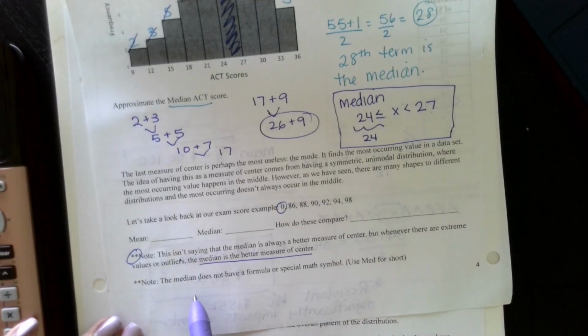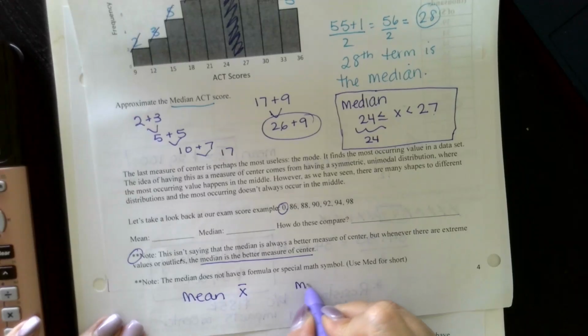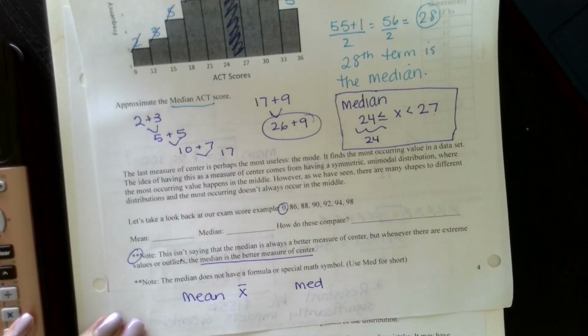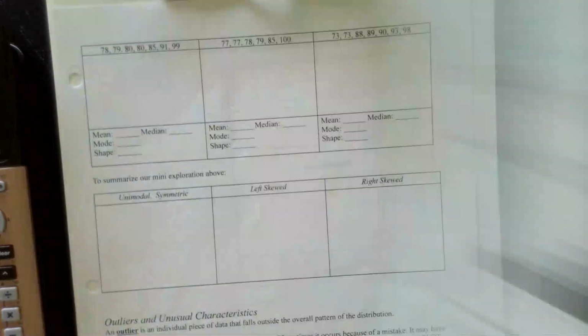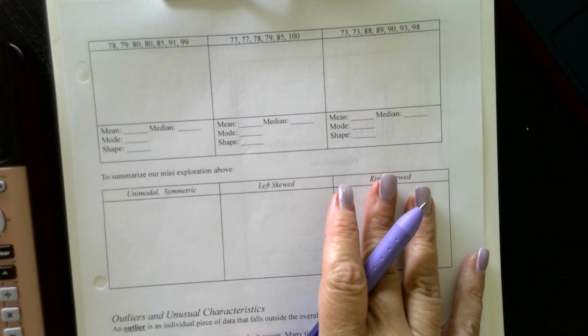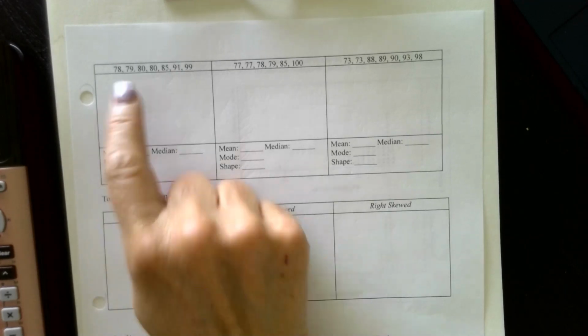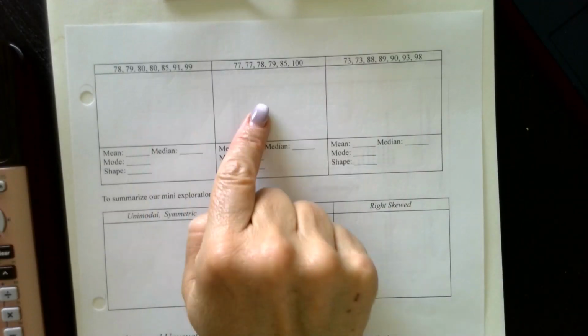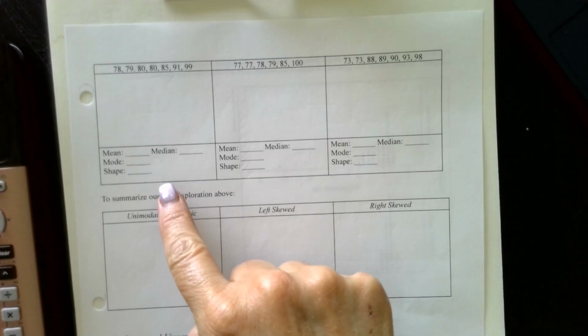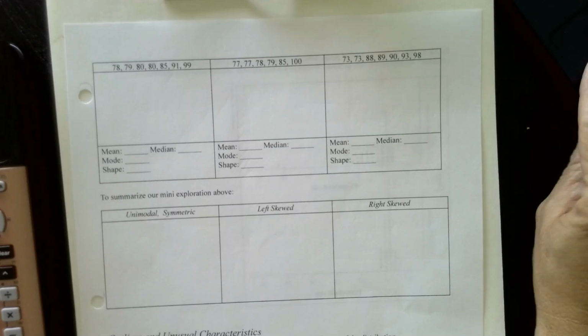And median doesn't have a special symbol. If you remember mean, we write this as X bar. For median, we just use MED. Even your calculator is going to use MED. Okay? All right. I'm going to go ahead and skip this part right here. All we're doing is finding mean, median, and mode. Well, actually, maybe I shouldn't. You know what? That's what I'm going to do. Go ahead and pause the video, and you calculate mean, median, and mode on these. They're already in order, and then we'll come back, and I'll help you with these histograms and creating the shape. So go ahead and pause it and find your mean, median, and mode just to practice.